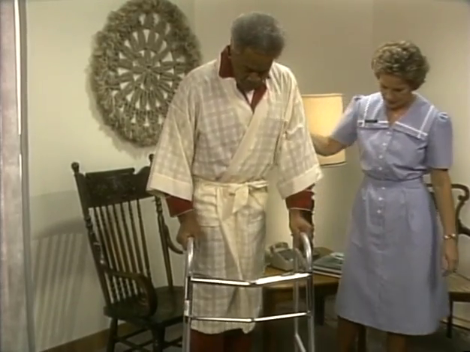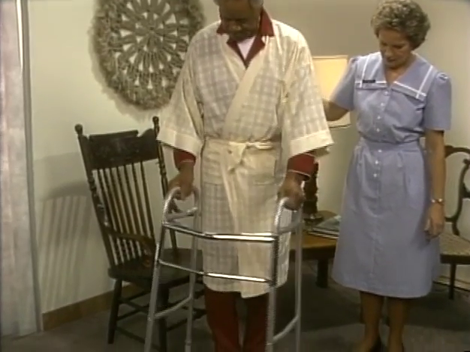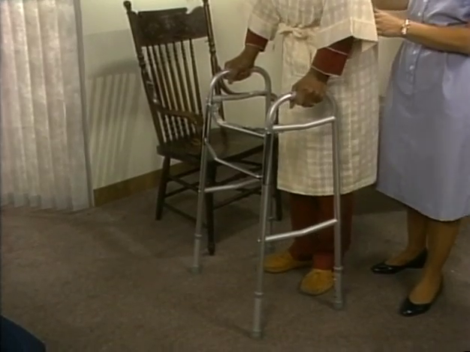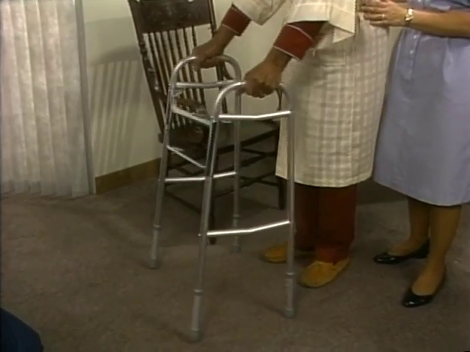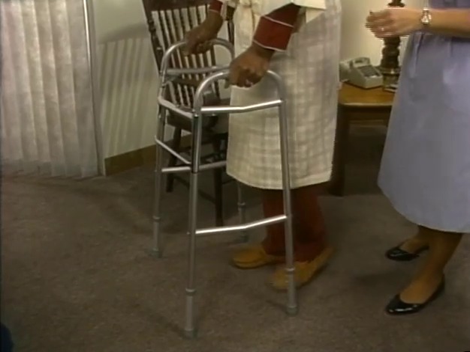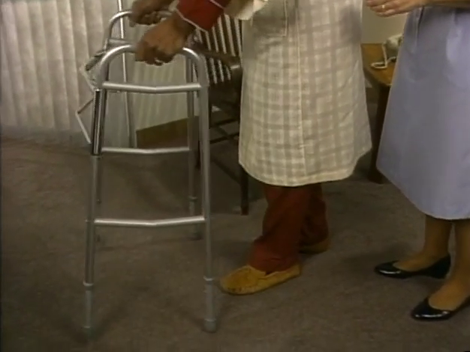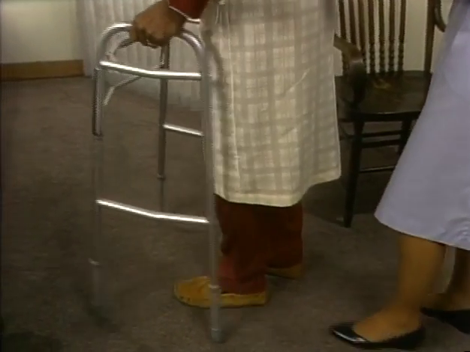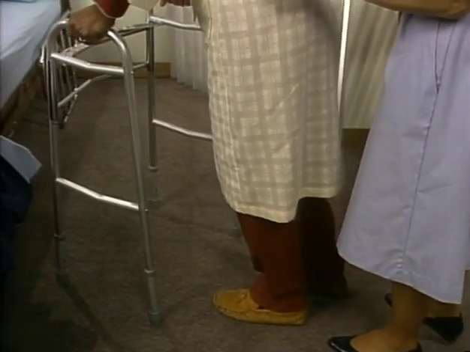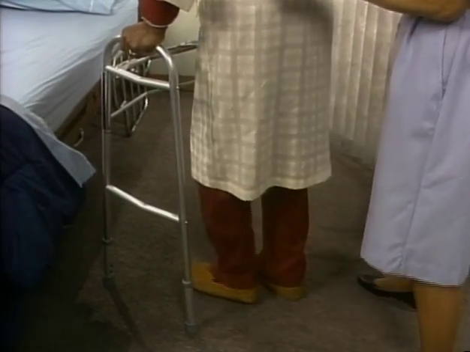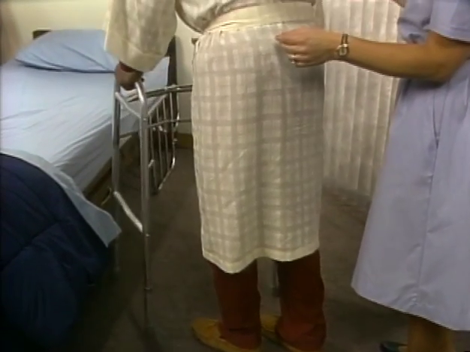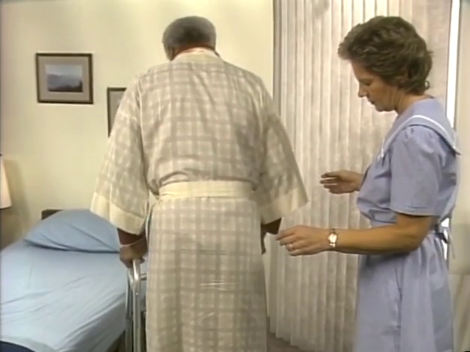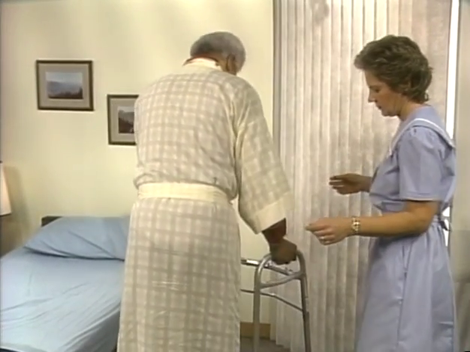To walk with the walker, the patient should pick it up, reach it out to advance it 8 to 10 inches, and place it firmly on the ground. The patient should use his arms, elbows, and shoulders to advance the walker and not lean forward with his body. Then the patient steps into the walker with one leg, followed by the other leg. If the patient has a weak or injured leg, he should advance that leg first, transferring weight onto the hand grips. This helps him to keep his balance and protect the injured leg.